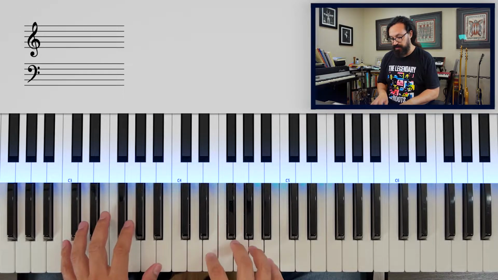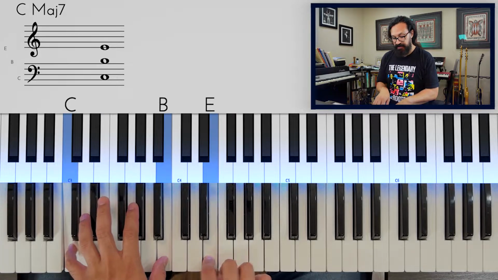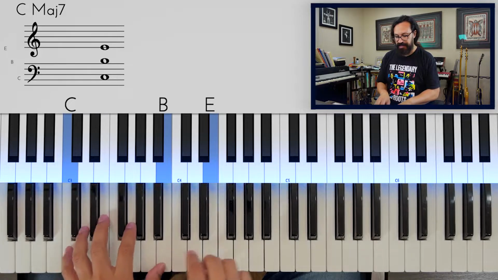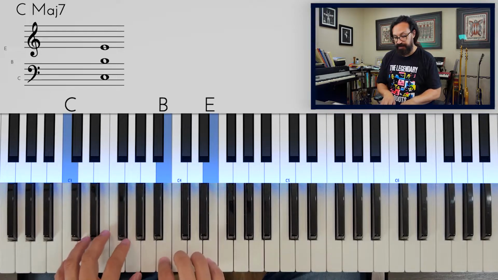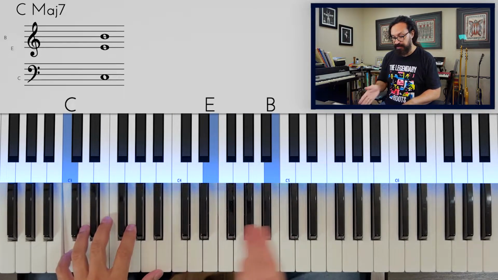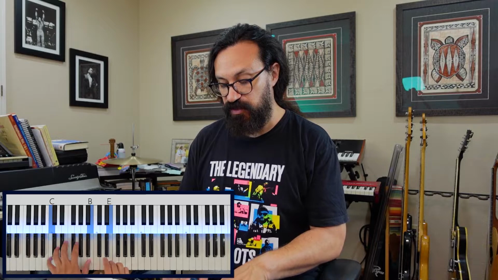Sometimes I will actually play the 7th with my left hand. Sometimes I'll play the 7th with my right hand in this type of position. They're interchangeable, and the order of the 3rd and 7th doesn't matter as long as they're present. For each of these chords, it will give you the quality that you're trying to play.